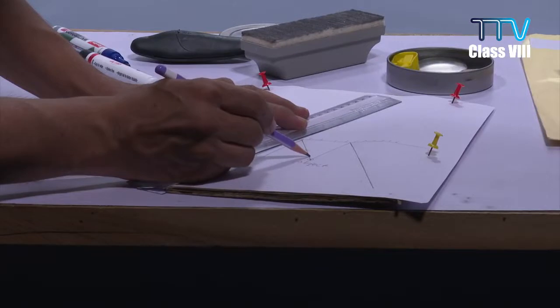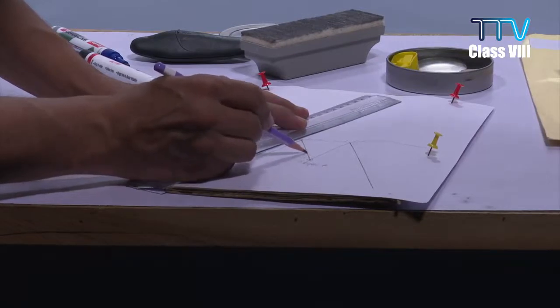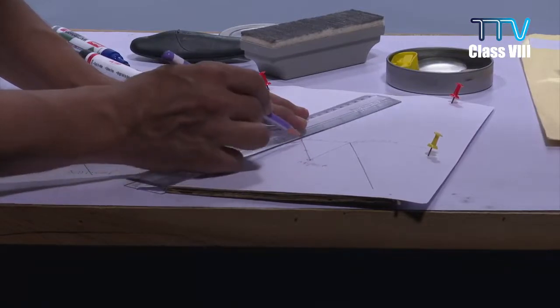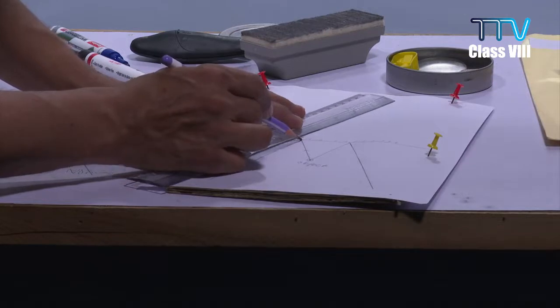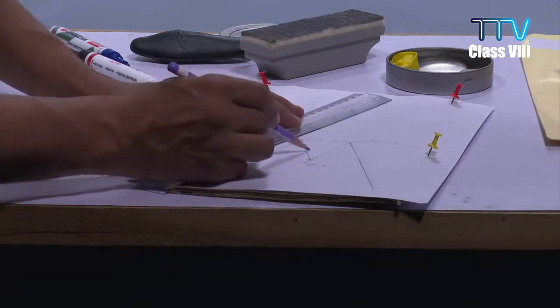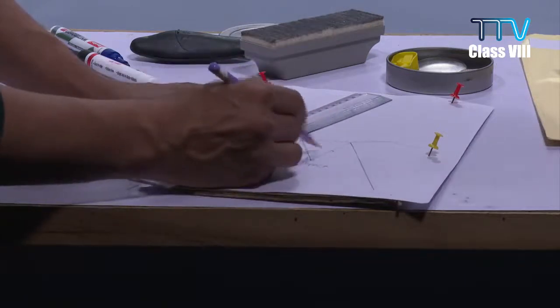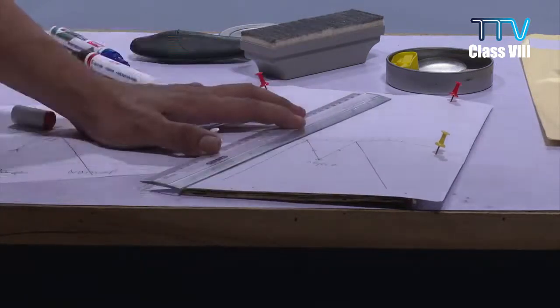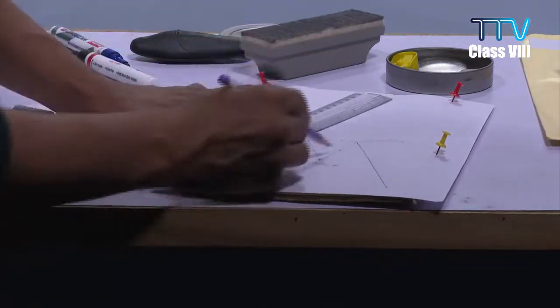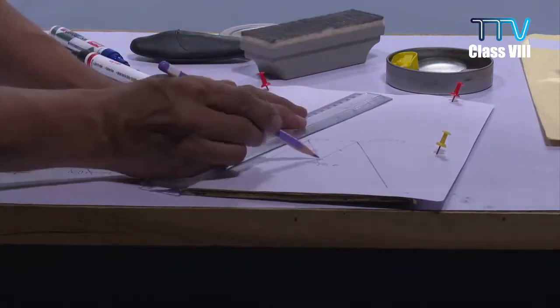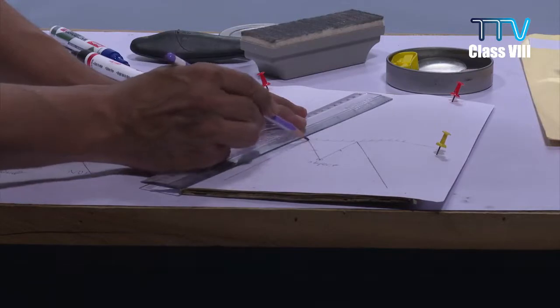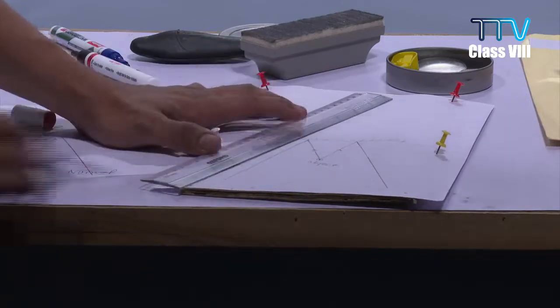Let's say this is the light that is coming from the object and is falling on the surface. Let's say this is the incident ray, and this is another incident ray. So these two are the incident rays that are coming from the object and falling on the surface. Both of these are the incident rays.